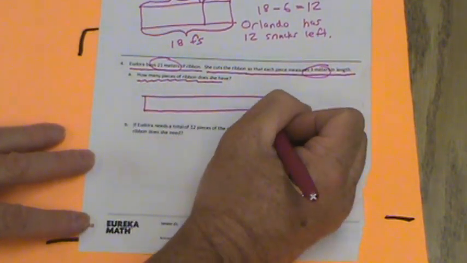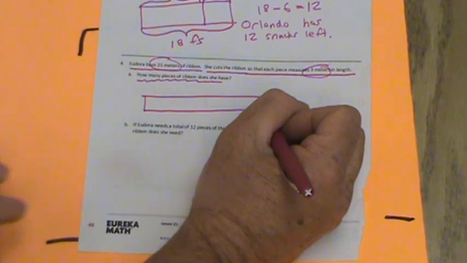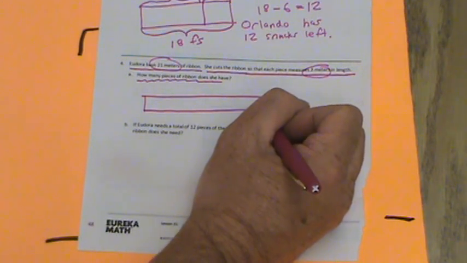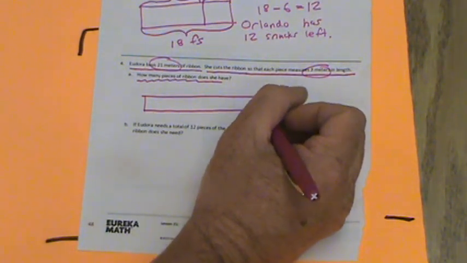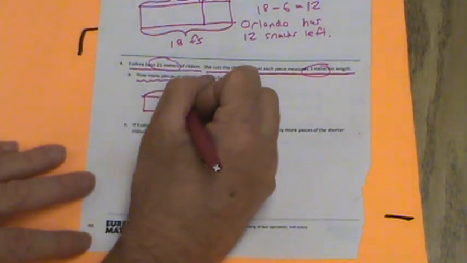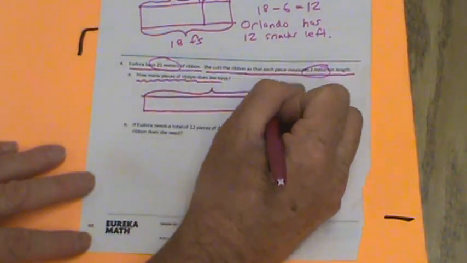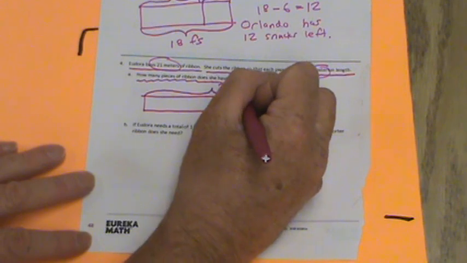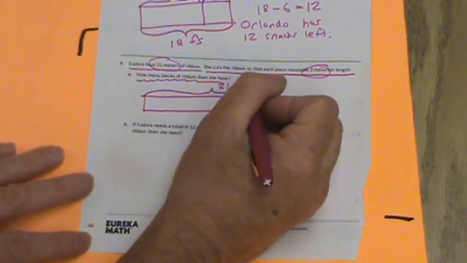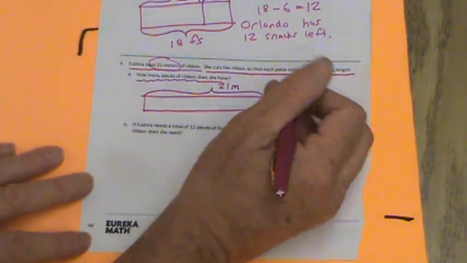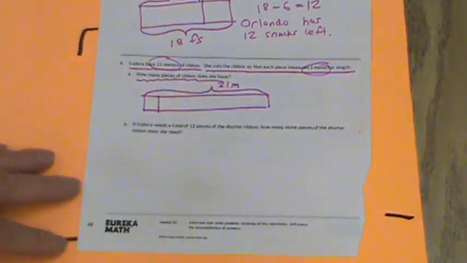And what's the total number of meters she has? Look up here, 21, right? So she has 21 meters. Now, she cuts the ribbon so that each piece measures 3 meters. So let's just do a little cut right there. And that's going to say 3 meters.